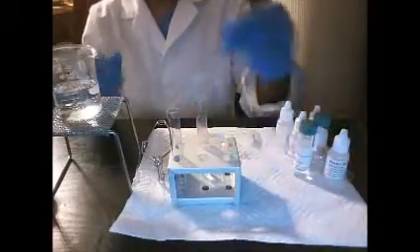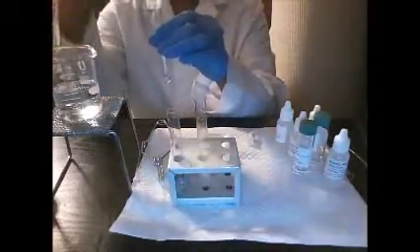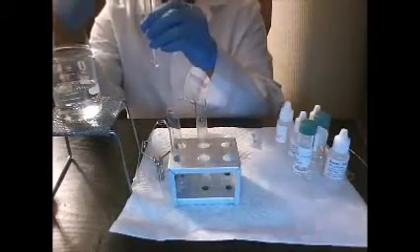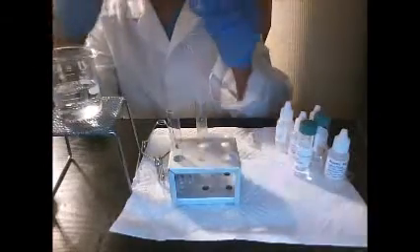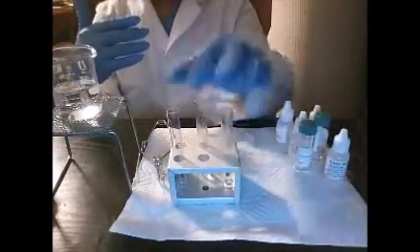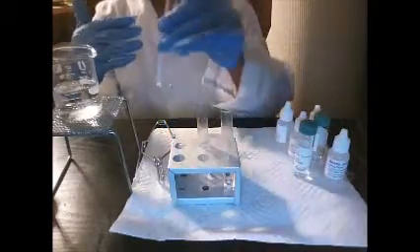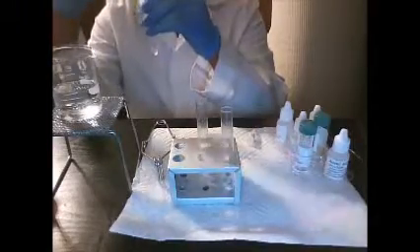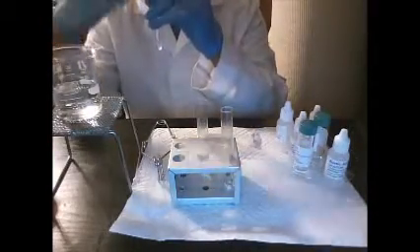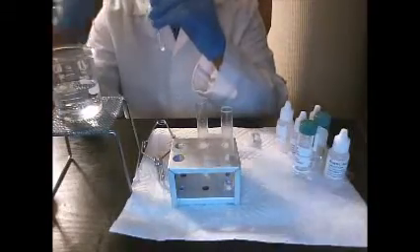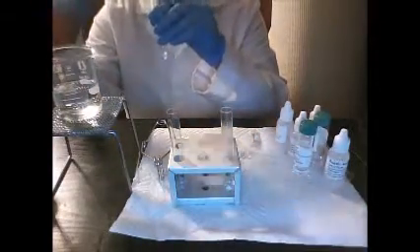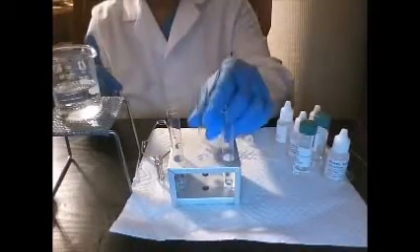Okay, now test tube 1, go ahead and see what you smell here. Okay, I smell like a berry scent from test tube 1. And then test tube 2. It's like a fruity glue, fruity scent. And test tube 3. It's like a banana scent.